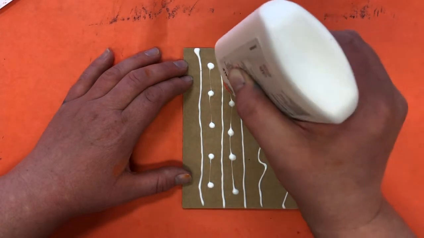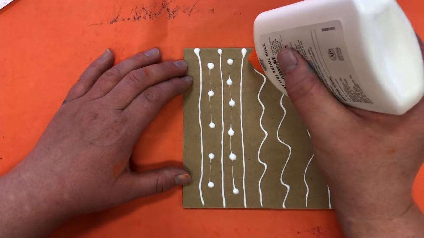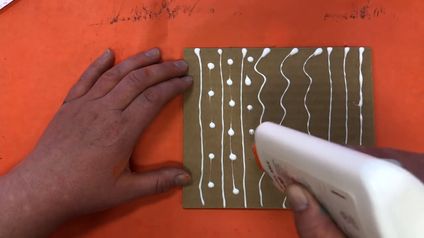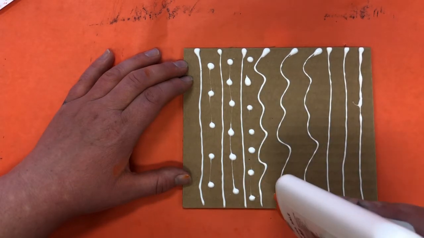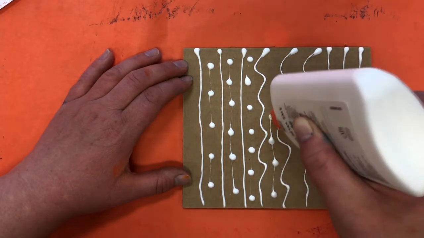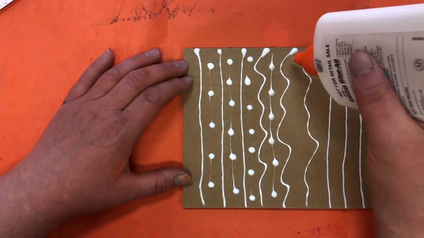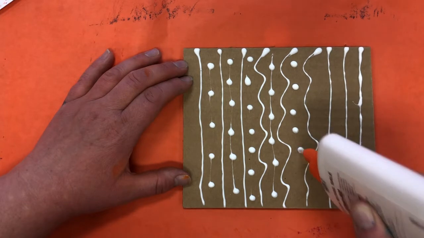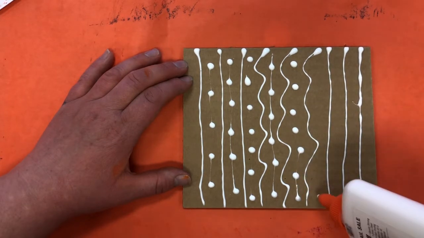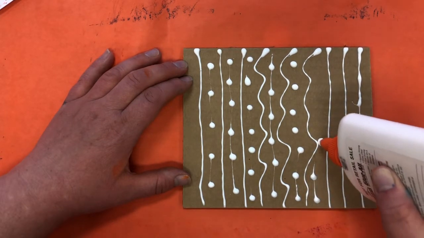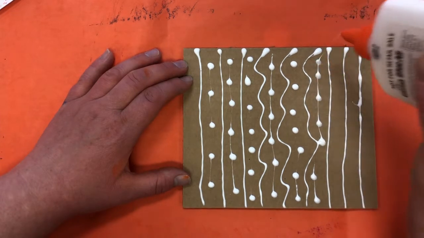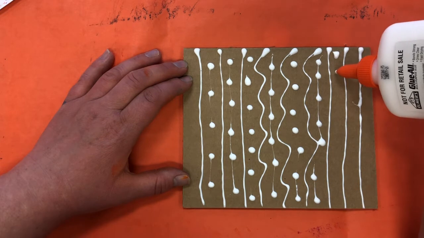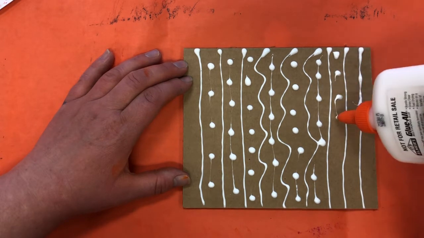The more you add, now you don't wanna pool that glue. Just dot and move on, or keep that bottle moving. You don't need very much of the glue to be on there to create a texture. Just a little bit, move it.